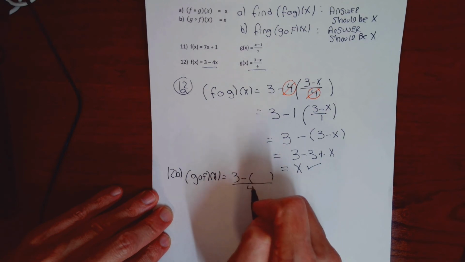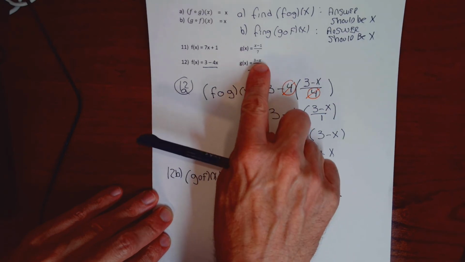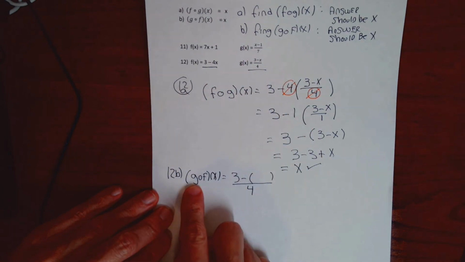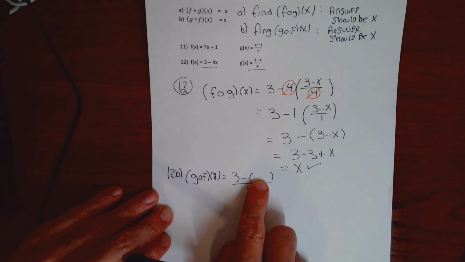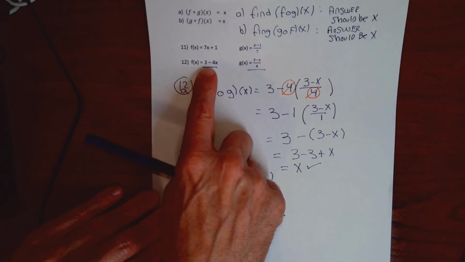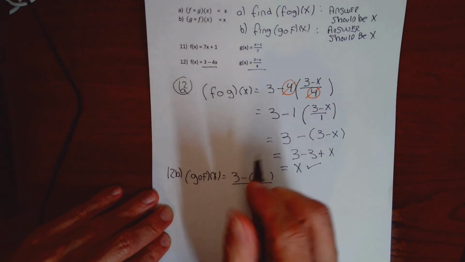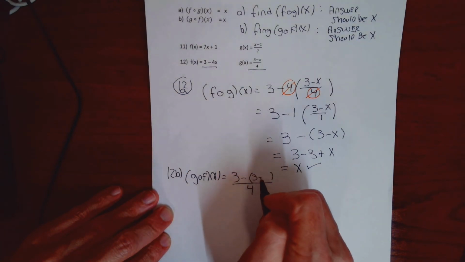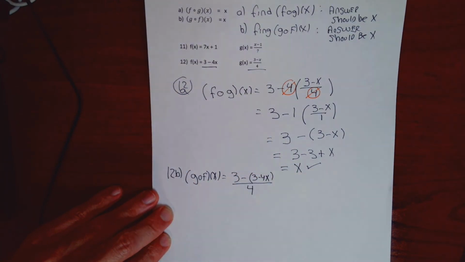I write the g function without the x, because the g function's written first. Whichever function's written first, I write without the x. Leave a parentheses where the x was. And inside the parentheses, I put the right side, in this case, of the function that's written second, which is the f function. So that's going to be 3 minus 4x.